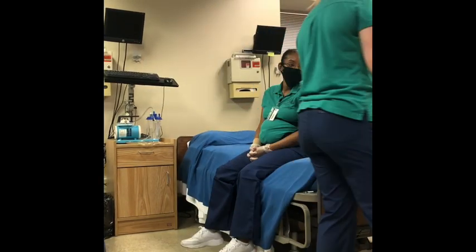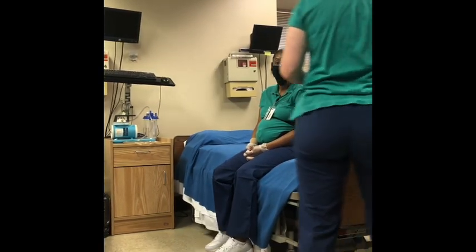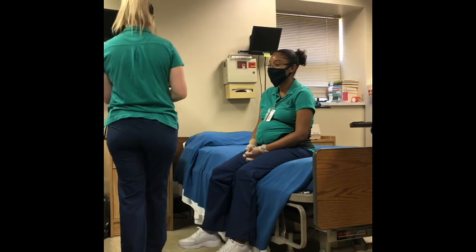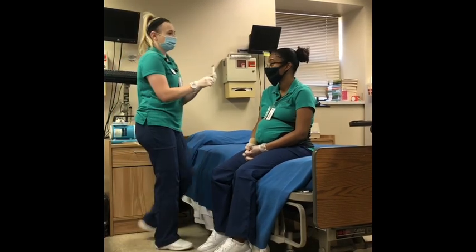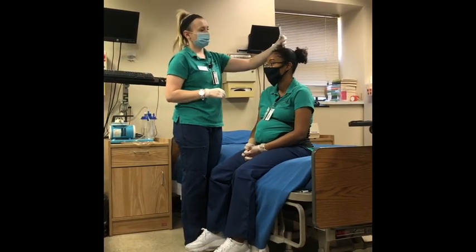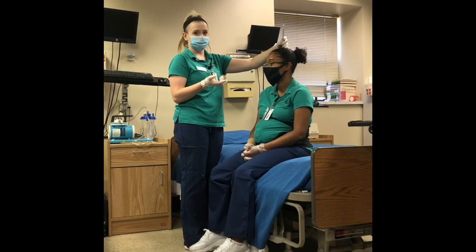And then I'm going to perform the Weber test. So I would strike the tuning fork and put it in the center of the head. It should be heard evenly on both sides.